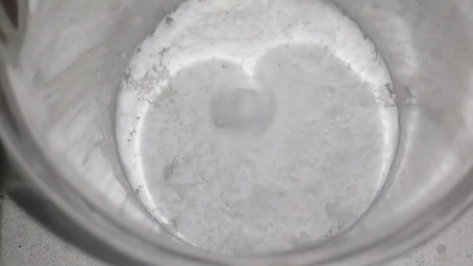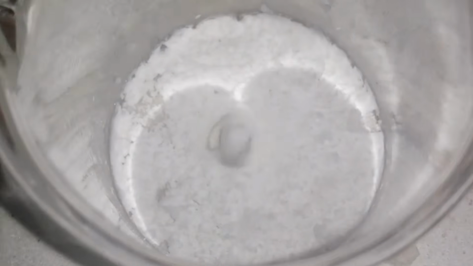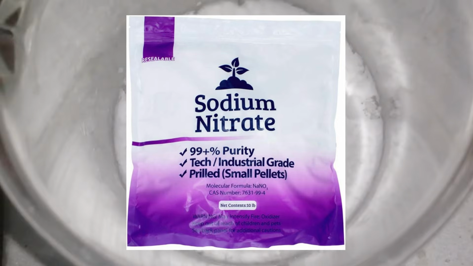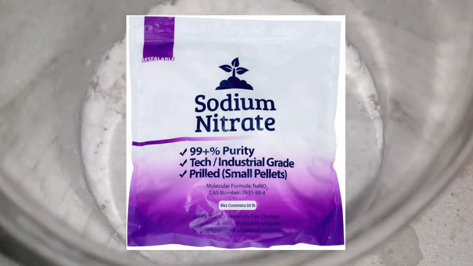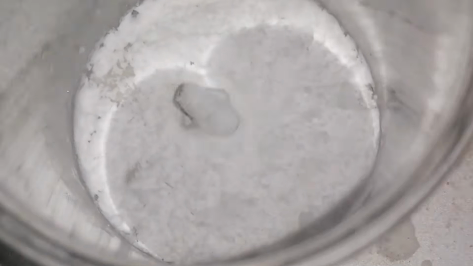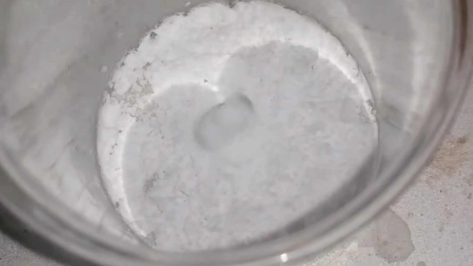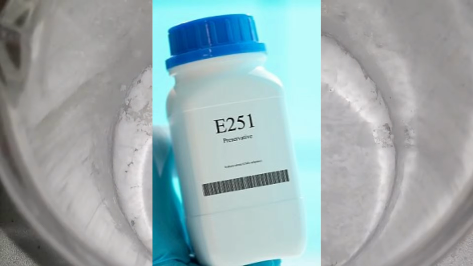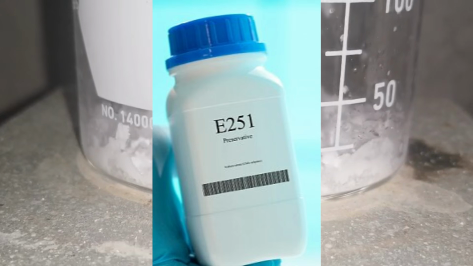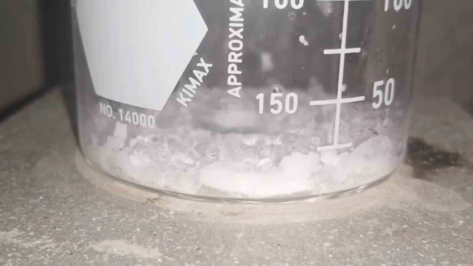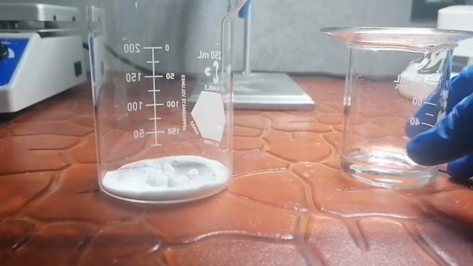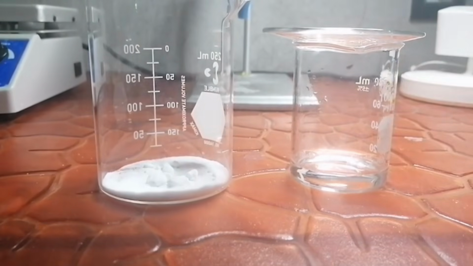Sodium nitrate has a ton of uses across many industries. For example, it's used as a fertilizer to boost nitrogen levels in the soil. In the food industry, it acts as an additive known as E251, working as both a preservative and a flavor enhancer. The process to make this compound is actually very easy.